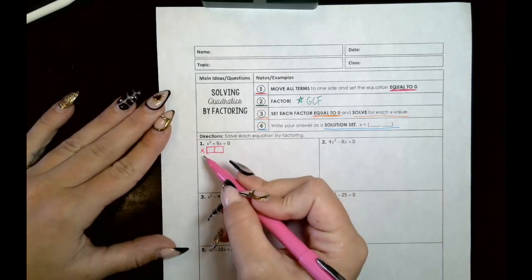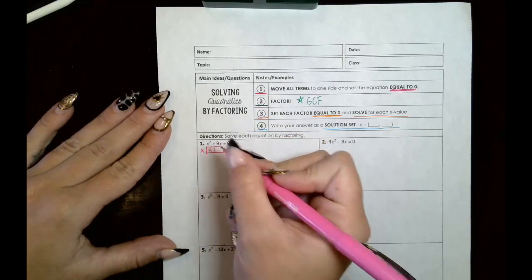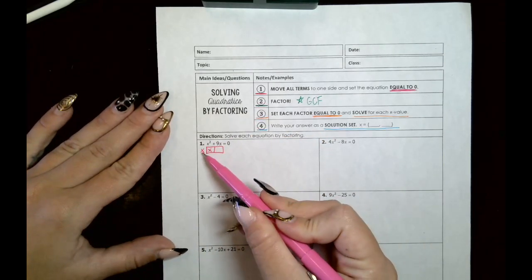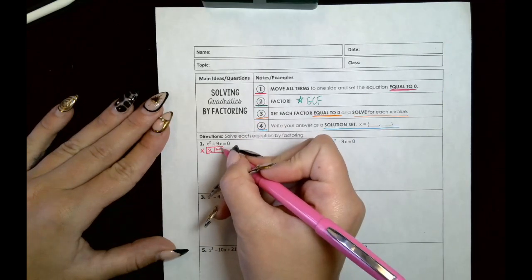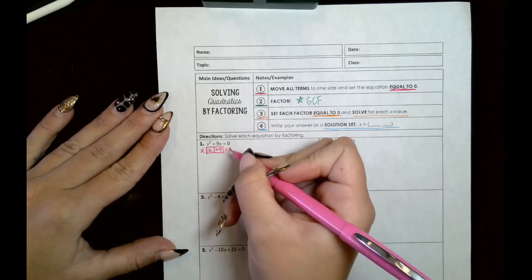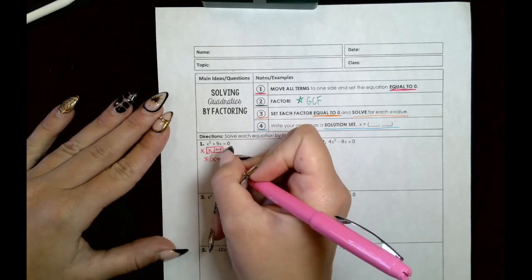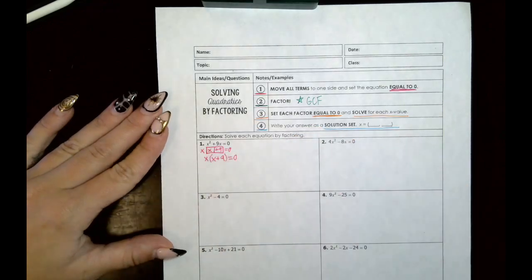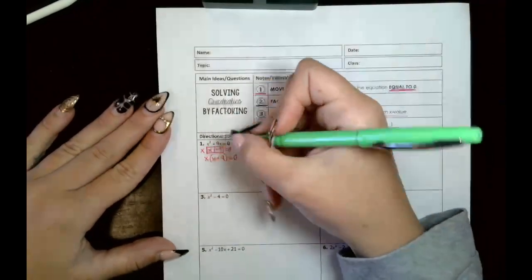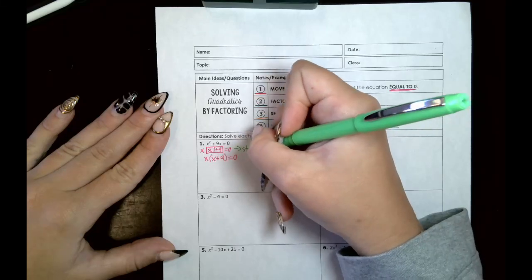How do we go from x to x squared? x times x gives us x squared. And how do we go from x to 9x? We need a plus 9, all equals 0. So we have x times (x plus 9) equal to 0. That was our factoring. Step 2.